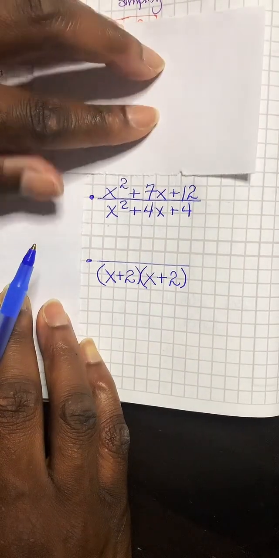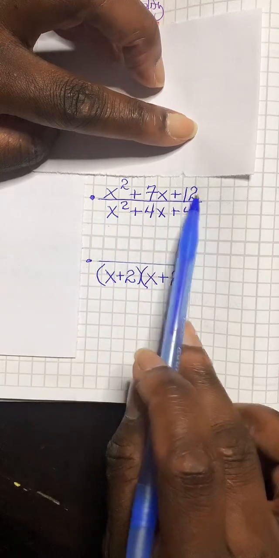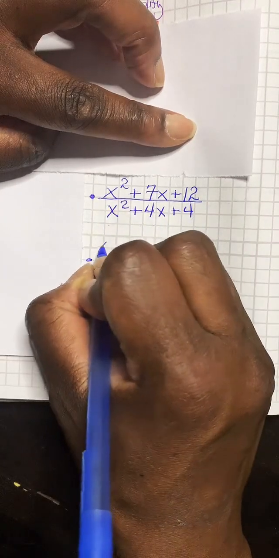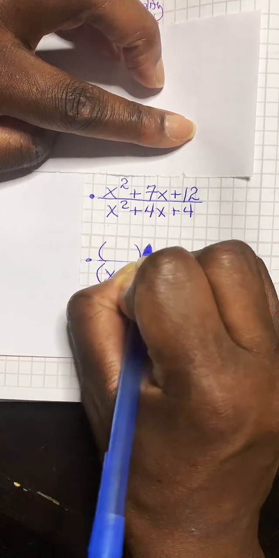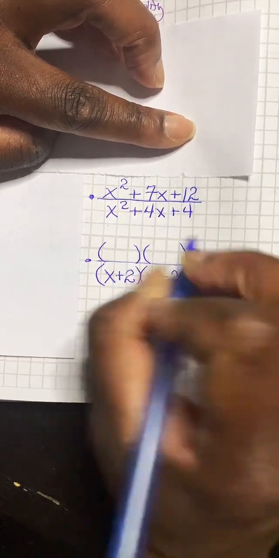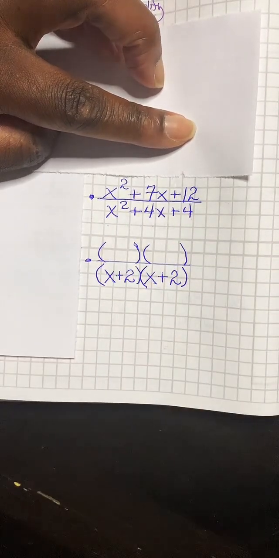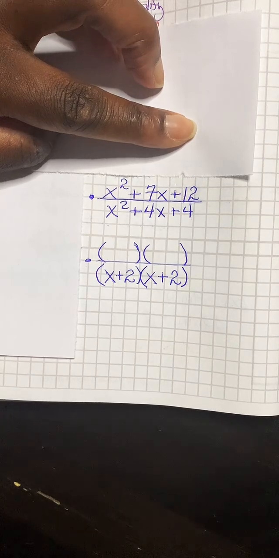So now let's work on the numerator. So I'm going to give you this moment. This time to shine in this moment. All right. Tell me what my two parentheses are.